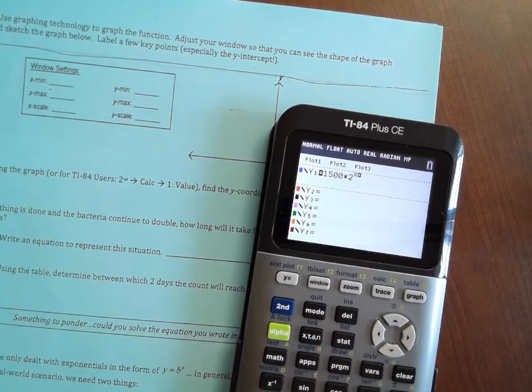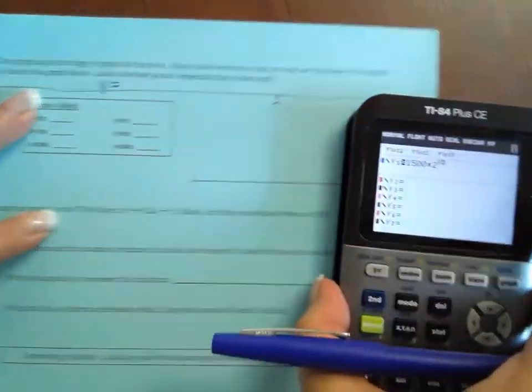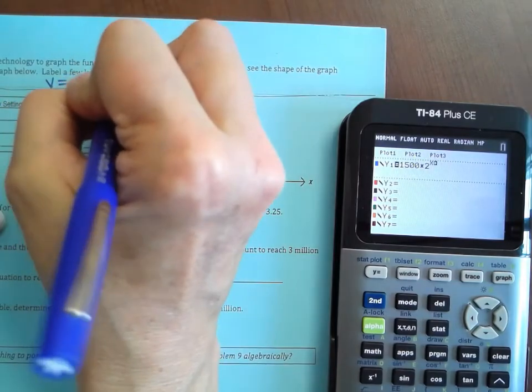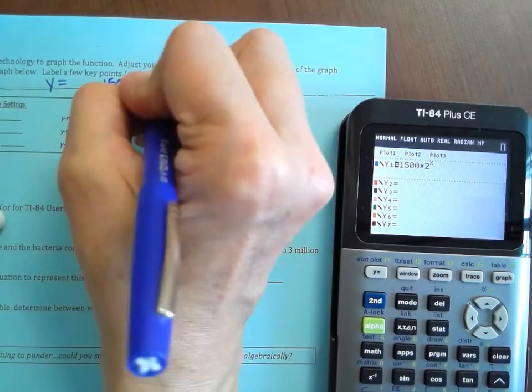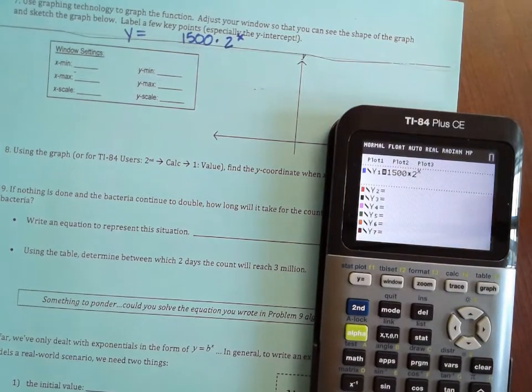All right, everybody do that in your calculator. Okay, so we're going to do the y equals button, and it's 1,500 times 2 to the x. Everybody with me?